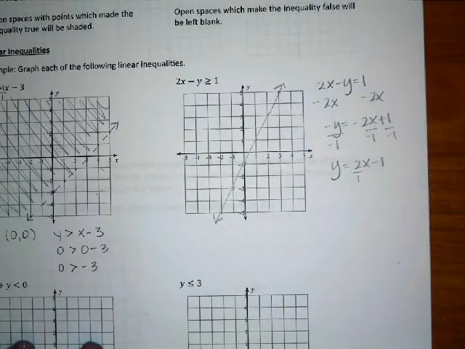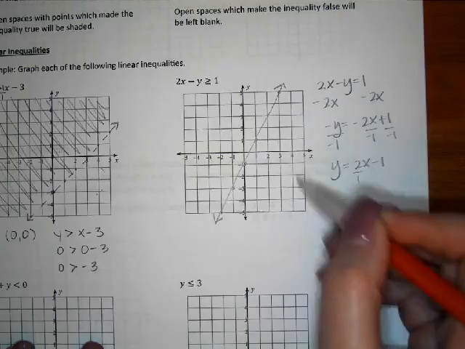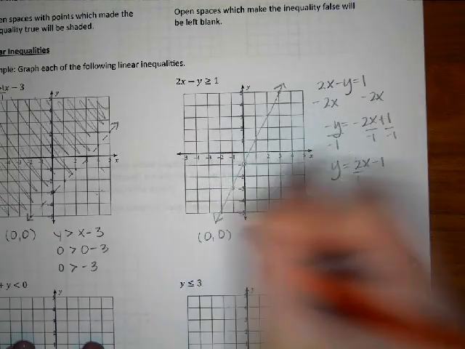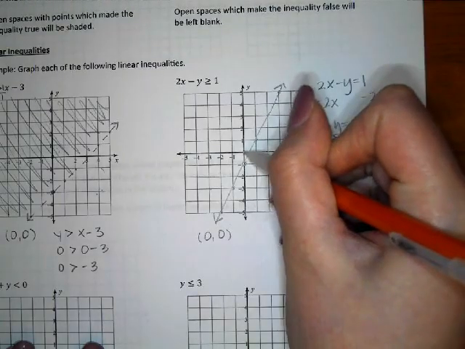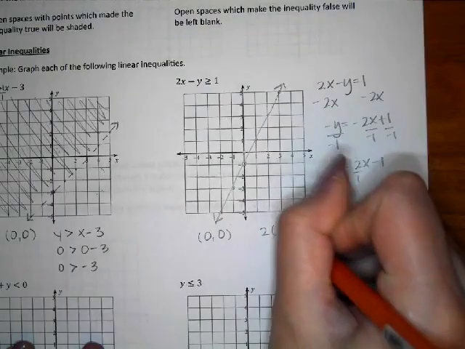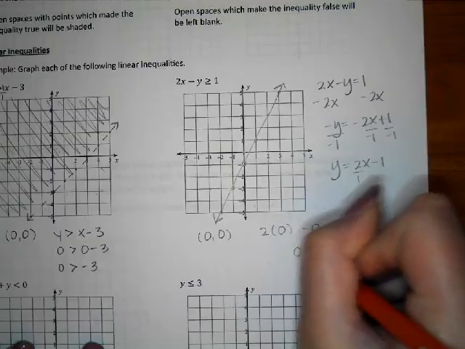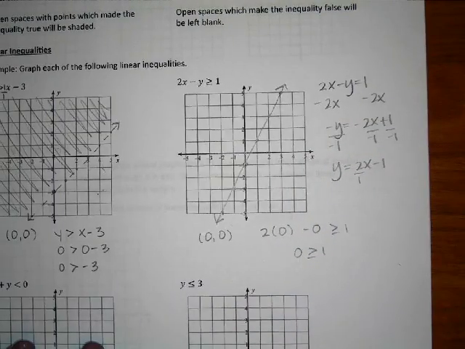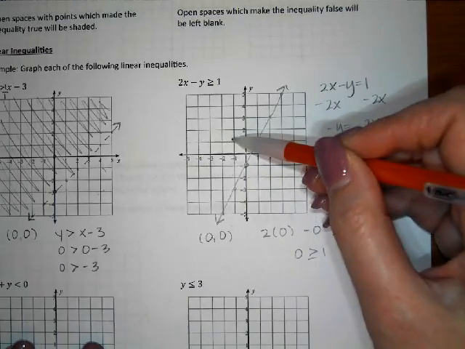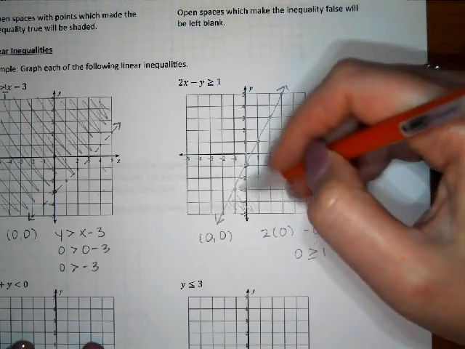So solid line, and then again I'm going to pick a point to plug in, a point that's on one side of the line or the other to see where I should shade, and 0, 0 is a good point to use because it's clearly on one side of the line. So 2 times 0 minus 0 is greater than or equal to 1. 0 is greater than or equal to 1, that's false. And so this side is the false side, it should not be shaded. That means that this side is the true side, and it should be shaded.